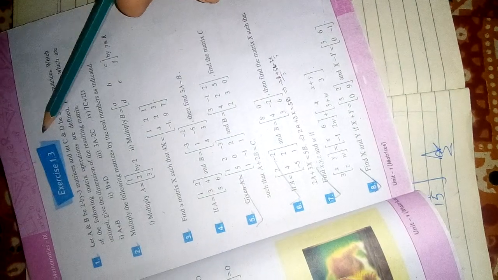In the next lecture I will discuss further questions of exercise 1.3, question number 5, 6, 7 and 8. And in the next videos I will discuss each and every question of this exercise, and next, inshallah, we will discuss other questions and topics of mathematics.